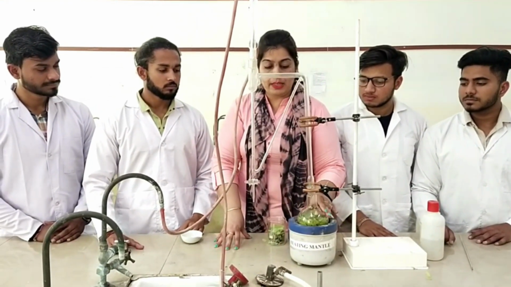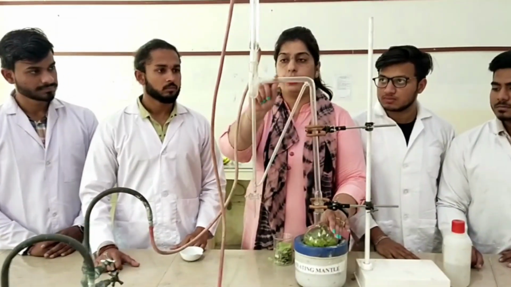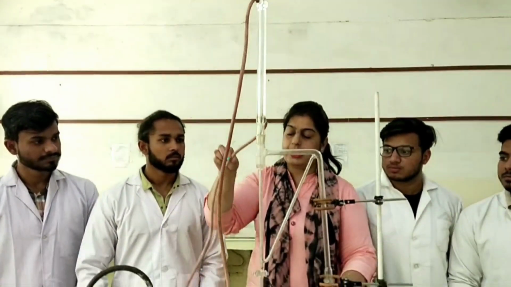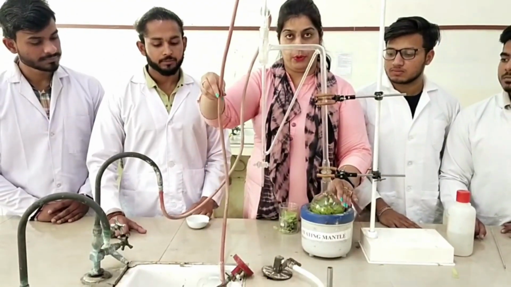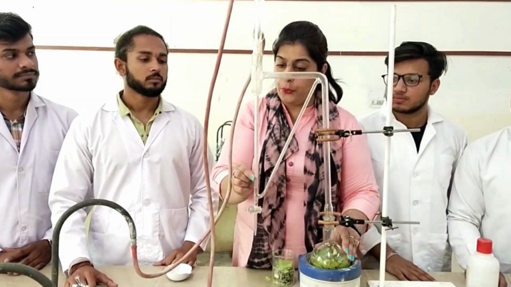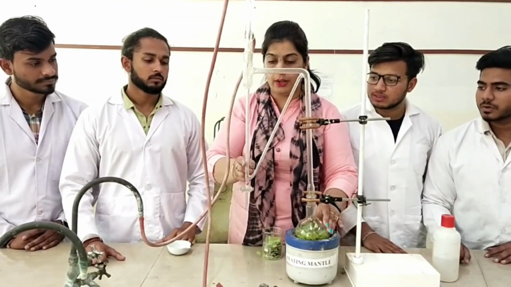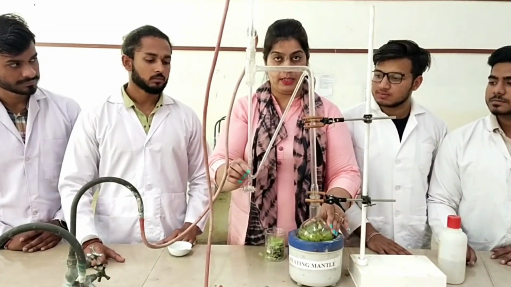The oil from the eucalyptus leaves goes up with the steam and goes from here with the help of the condenser. In the condenser, this is the inlet of the water and this pipe is the outlet of the water. The steam will condense and be converted into water. The steam also has the content of volatile oil, right? So here the volatile oil will be accumulated.